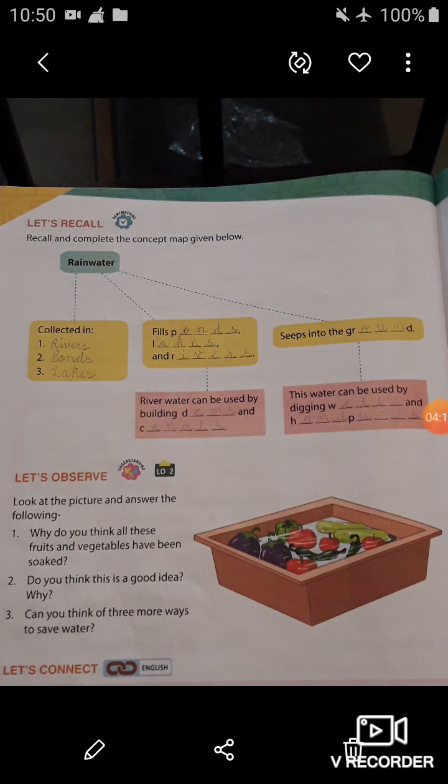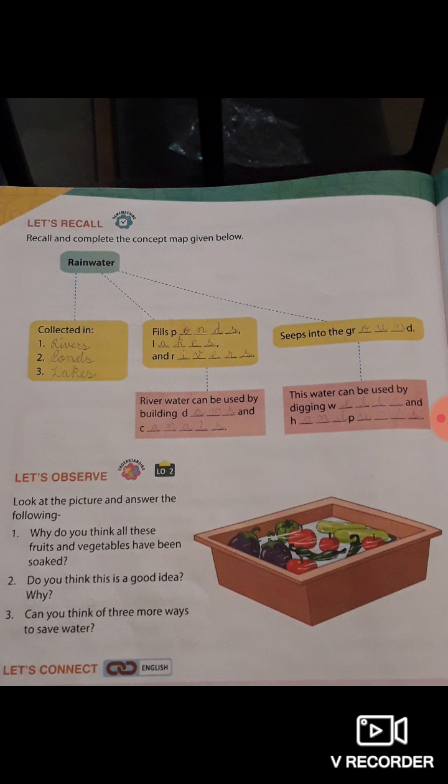Now let's recall. Recall and complete the concept map given below. So students, here a concept map is given. You have to complete this concept map. Rainwater. So students, in the first box you have to write where rainwater is collected. Here you have to write 3 places.